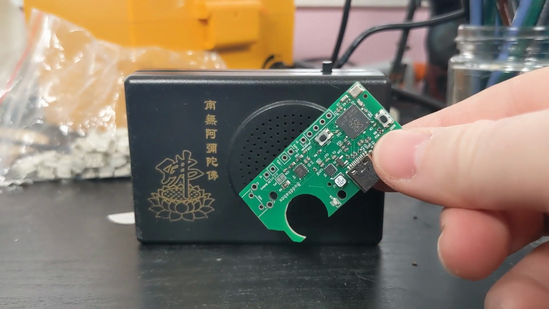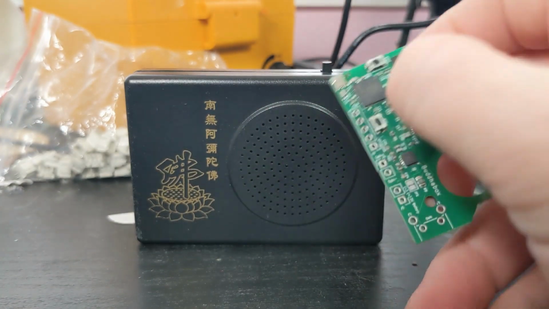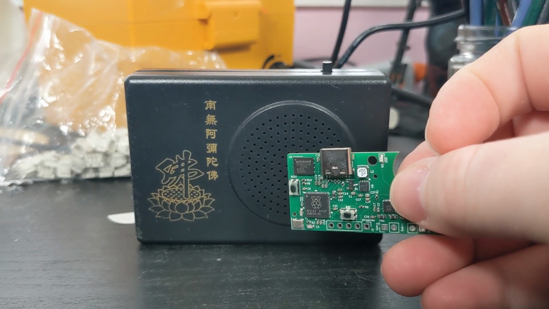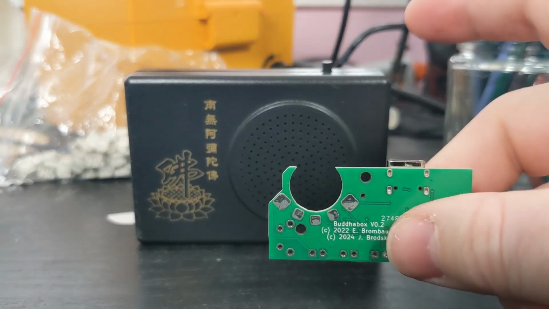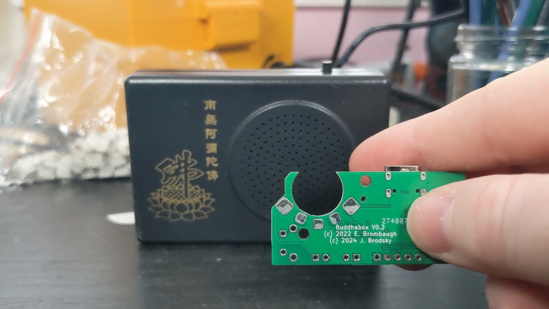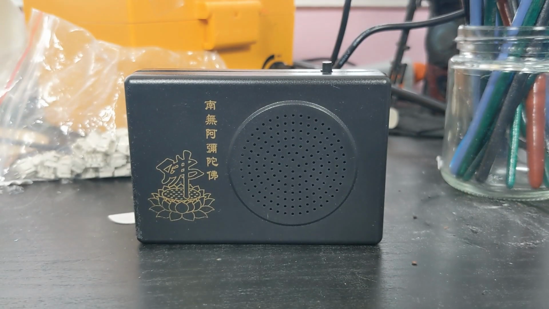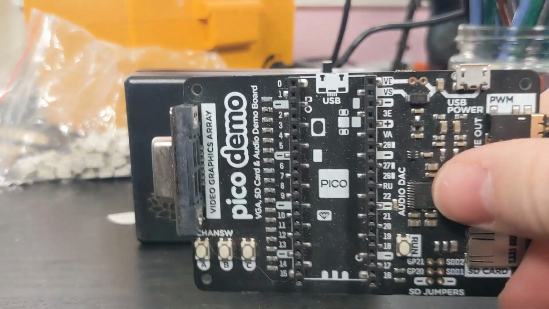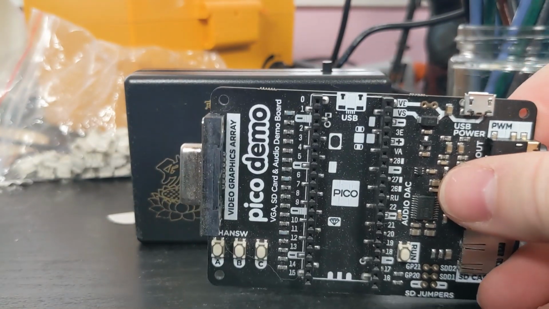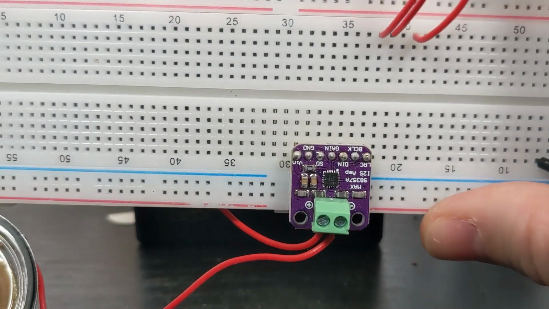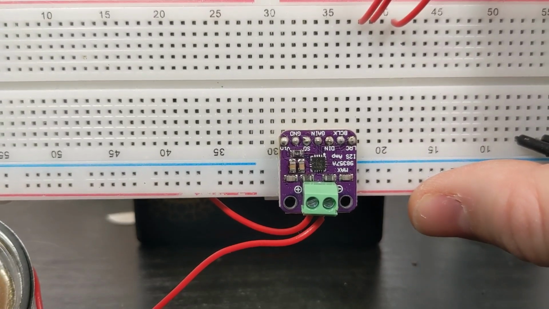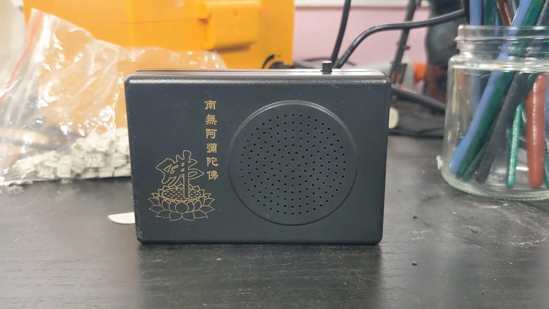The board looks like this. It's a simple RP2040 base board. Eric Bromba did the original design. I modified it a little bit. You could also, if you have something like this, a PyPico demo board, or even a little I2S chip, the code should be pretty portable to those as well.